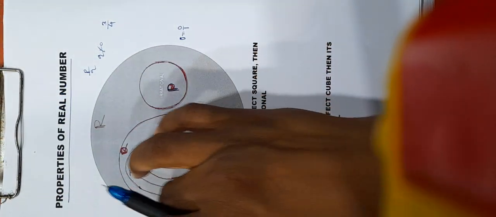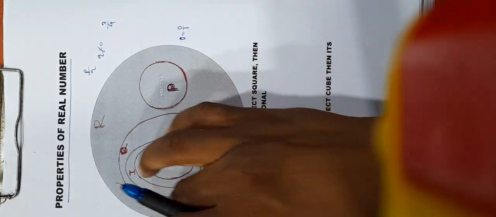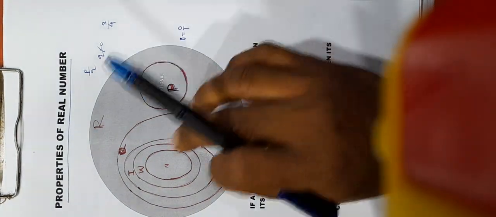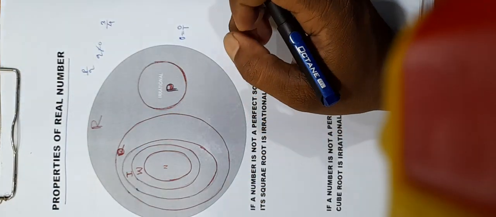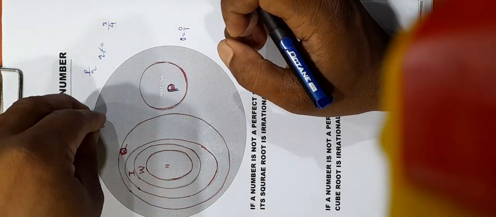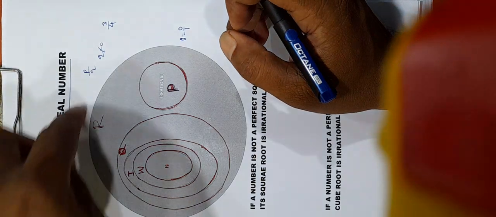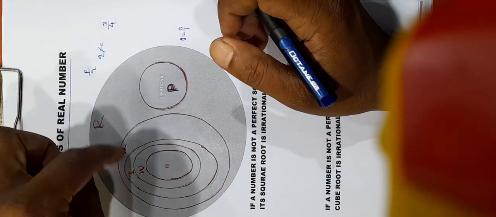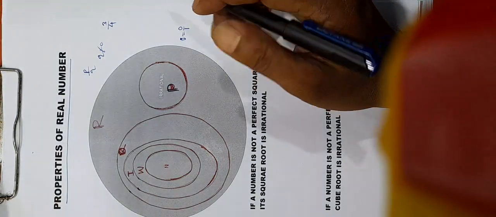So you see the integers are inside the circle of rational numbers. Now rational and irrational numbers are together called real numbers. So within the universe of real numbers, you find rational and irrational numbers, right?